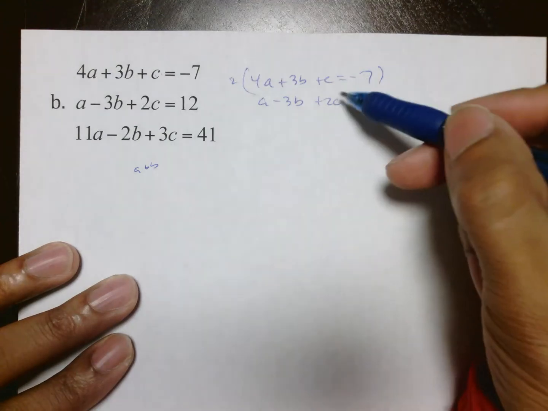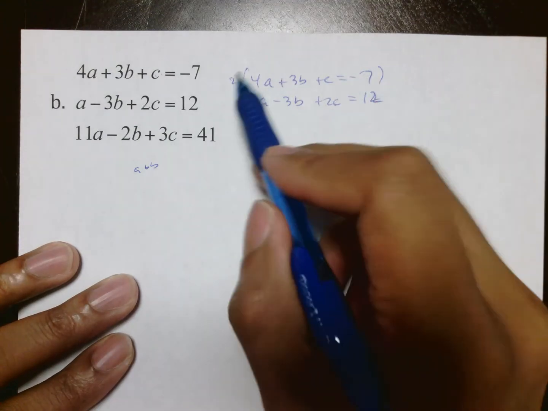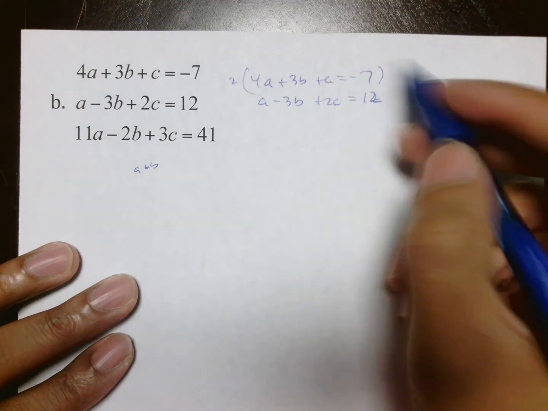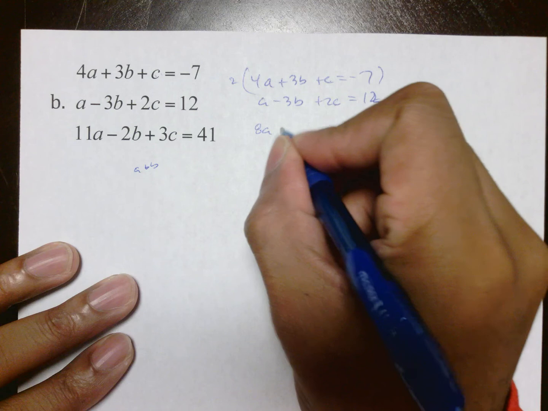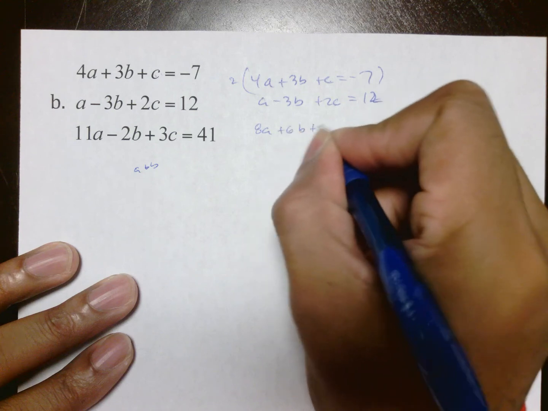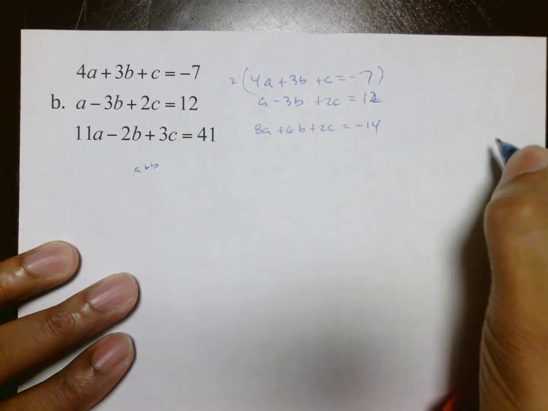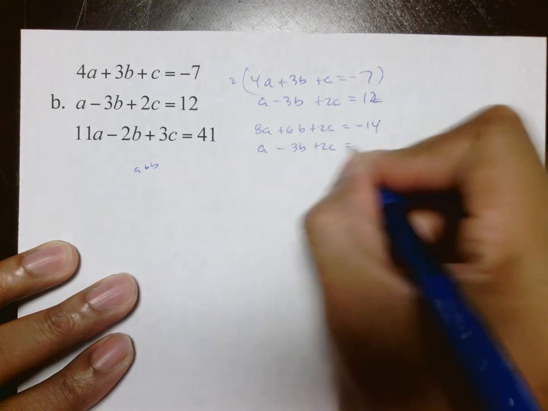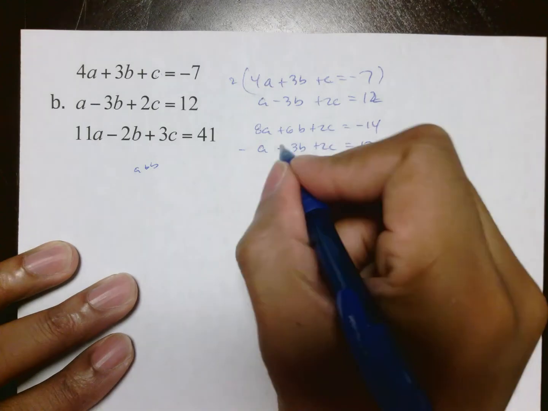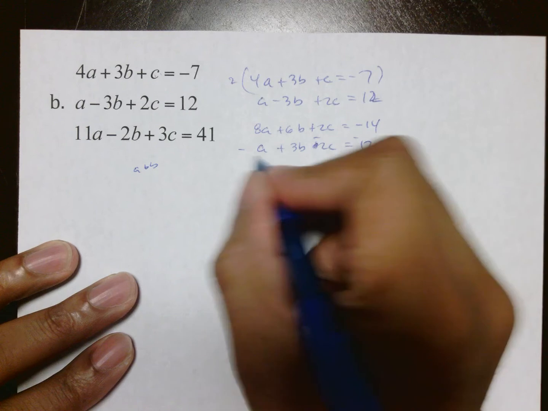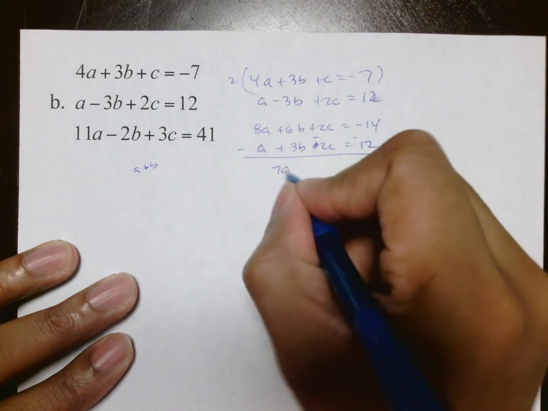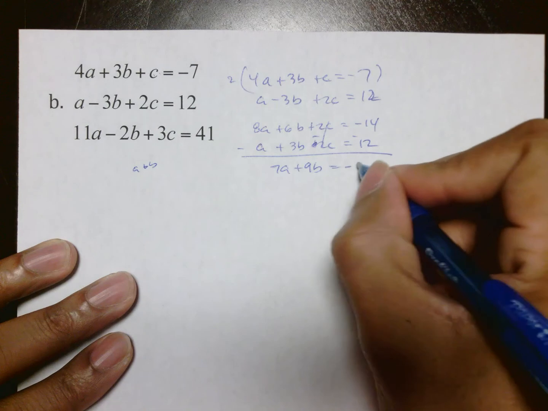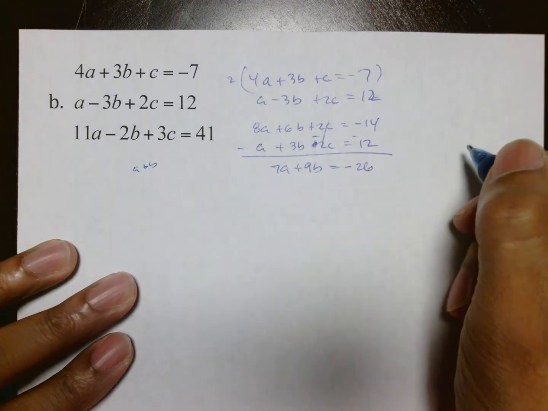Because looking at C's, I have a 2C here, and I want to multiply this by 2. I have a regular C here. I can leave that alone. So I am focusing here. I end up with 8A plus 6B plus 2C equals negative 14. I end up with A minus 3B plus 2C equals 12. I then switch all my signs around, and I end up with 7A 9B equals negative 26.